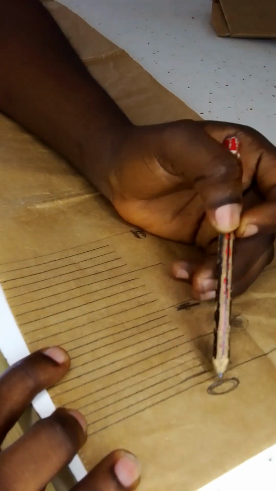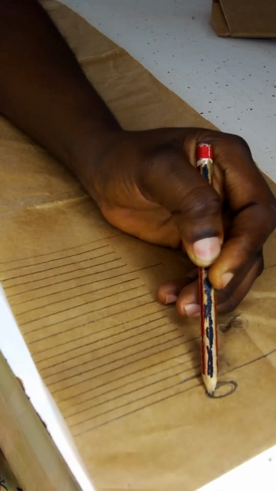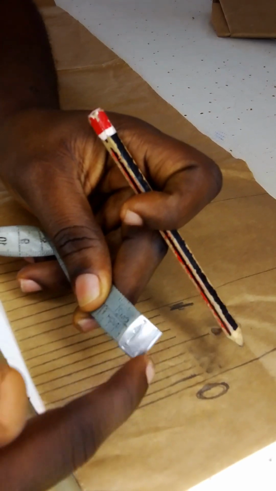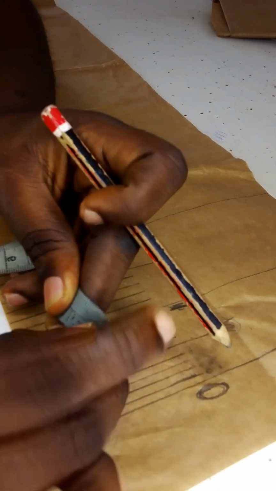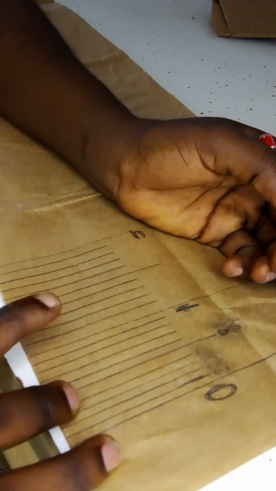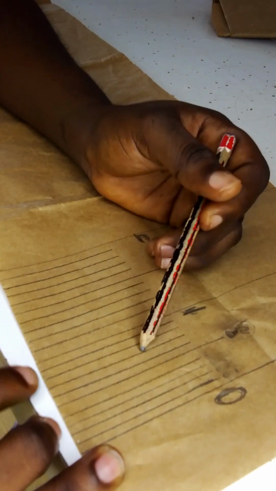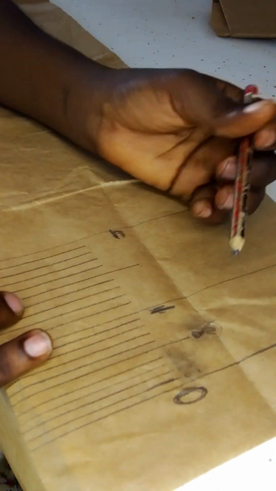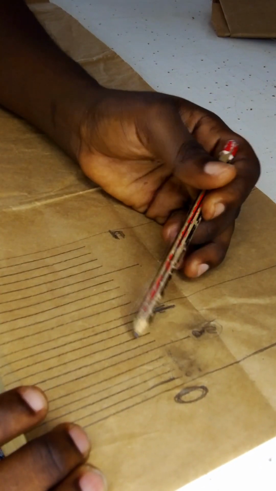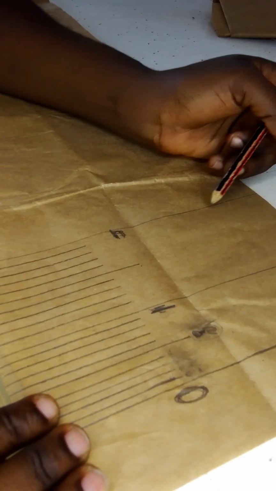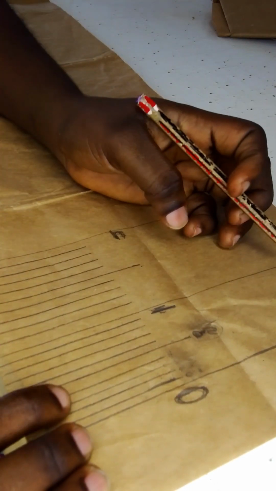So we'll be starting with 0. The tip of the tape rule here is 0. I'm supposed to remove this metal, but it's not removing, so let's just use it like that. So this is 0. And you can see that we have tiny lines in between these long lines. These tiny lines represent the points, and these long lines represent the whole numbers. So let's start our reading.